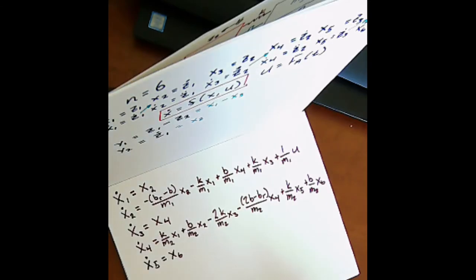X dot 5 is equal to x6. Another slam dunk. And then we've got x dot 6, and I know you can't see it because of the angle, but you'll see it in a second.